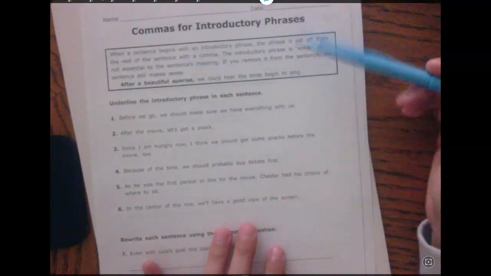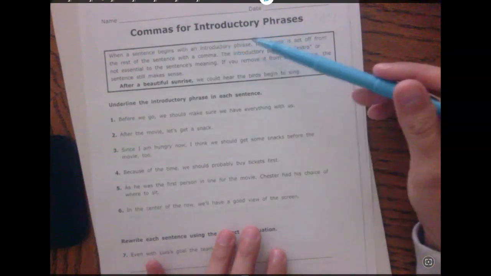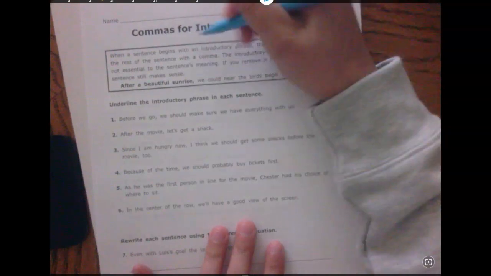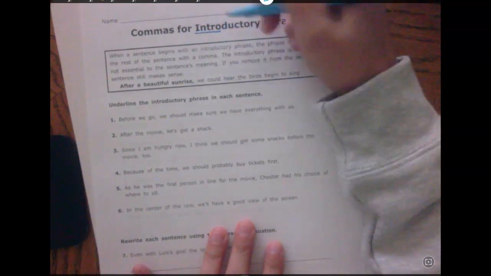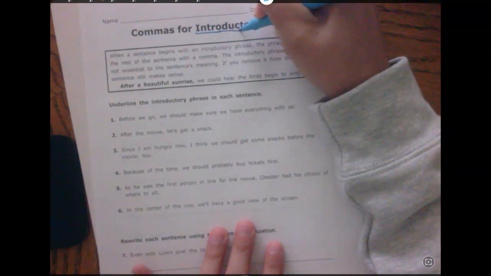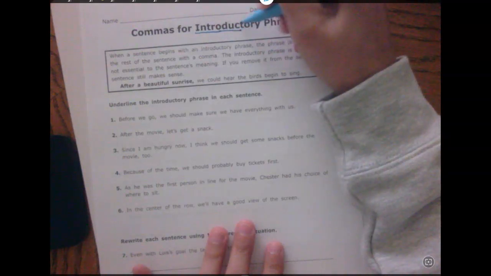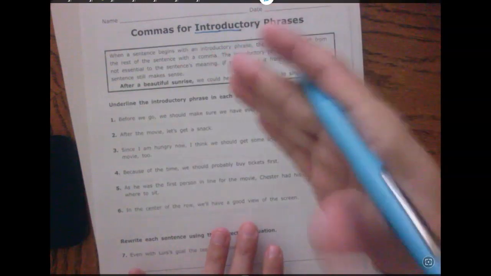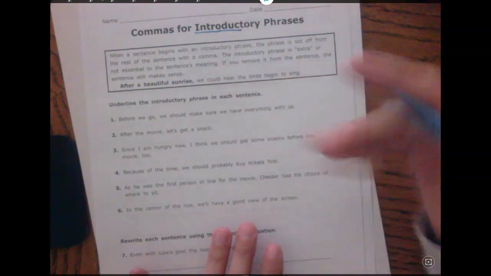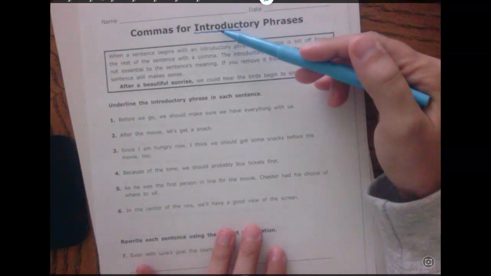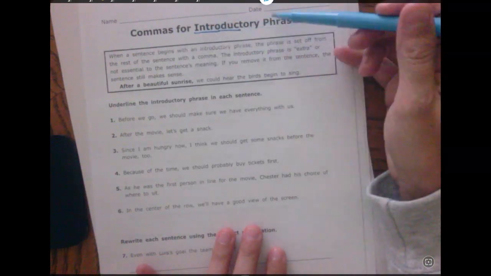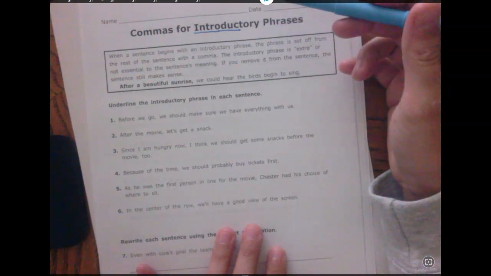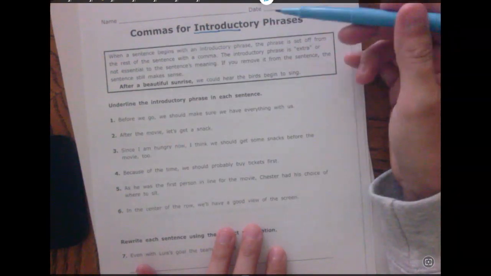So when a sentence begins with an introductory phrase, by the way, do you see a word in here that you kind of recognize? We have intro or introduce. If I drop the Tory and I add an E, introduce. So if I was to introduce myself to you, I would say, hi, my name is Mrs. Neuenfeld. Or an intro, the beginning of something. So an introductory phrase is introducing something or giving an introduction to the sentence.